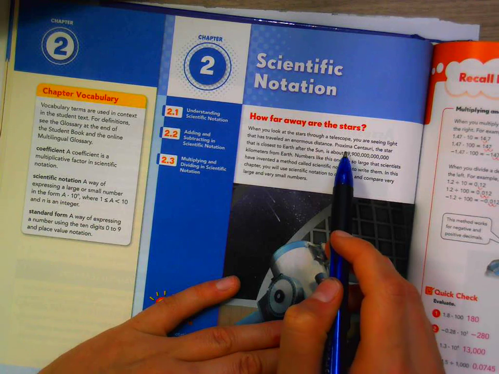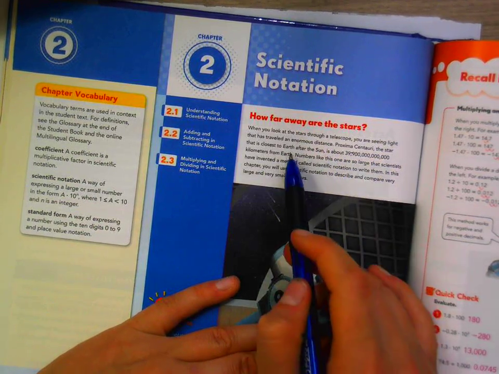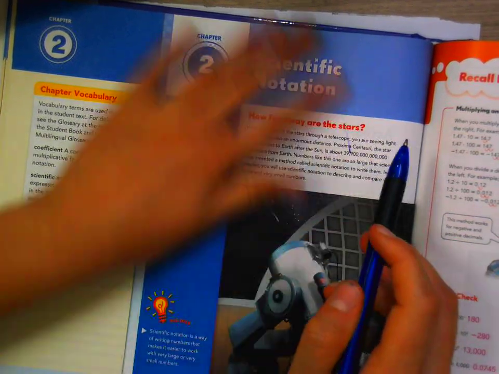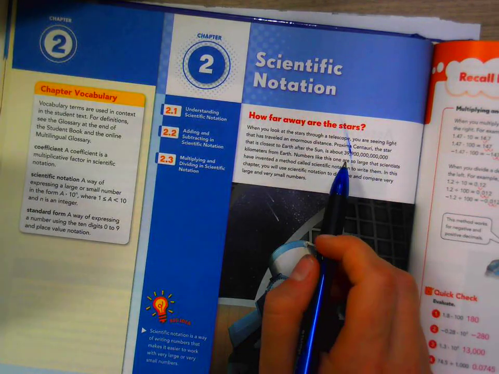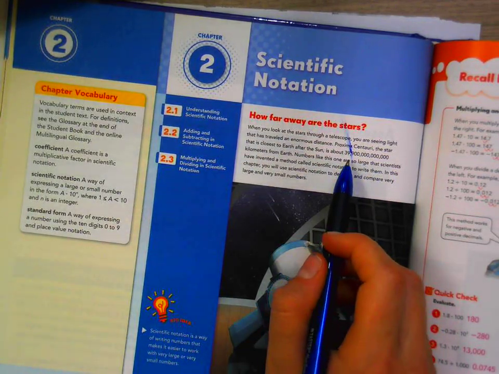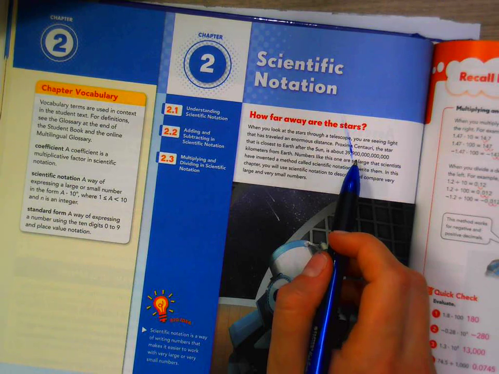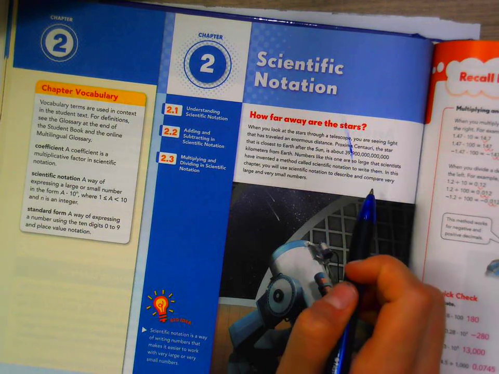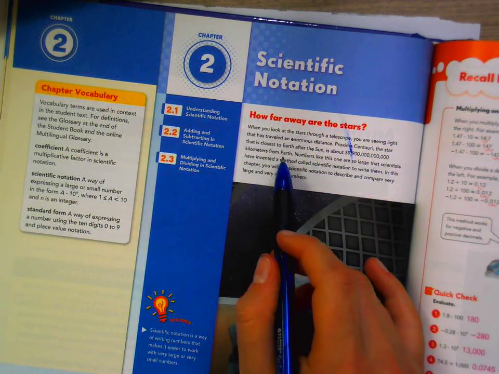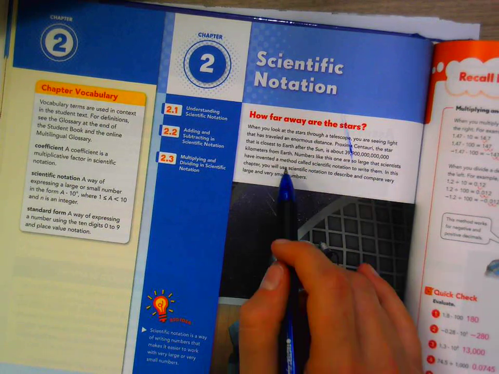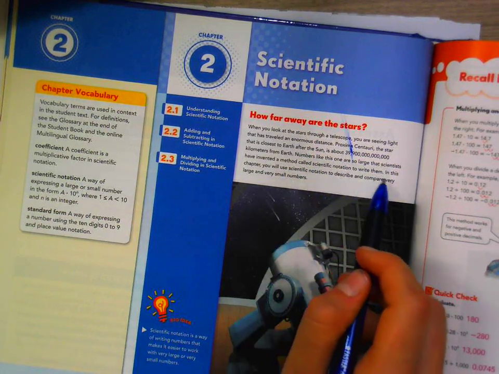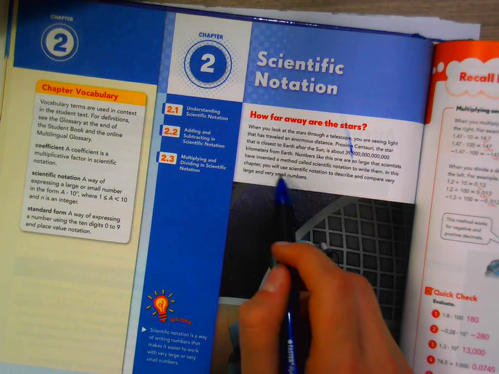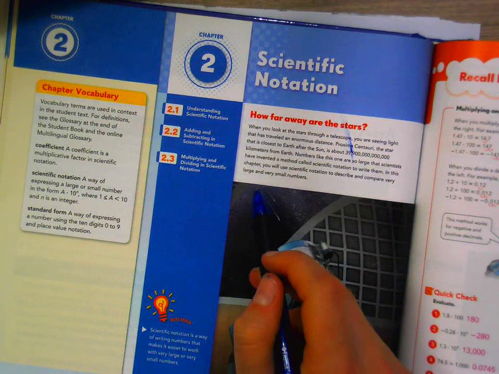Proxima Centauri, the star that is closest to Earth after the Sun, is about 39,900,000,000,000 kilometers away from the Earth. Numbers like this one are so large that scientists have invented a method called scientific notation to write them. In this chapter, you will use scientific notation to describe and compare very large and very small numbers.